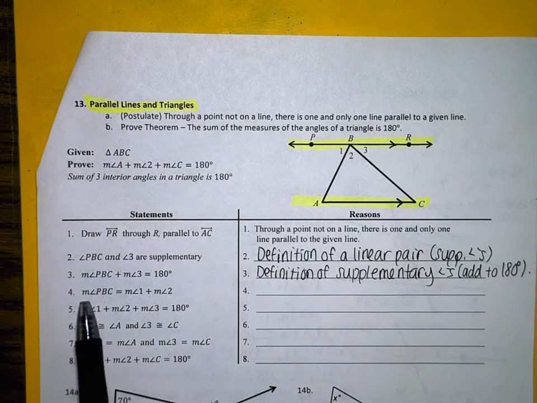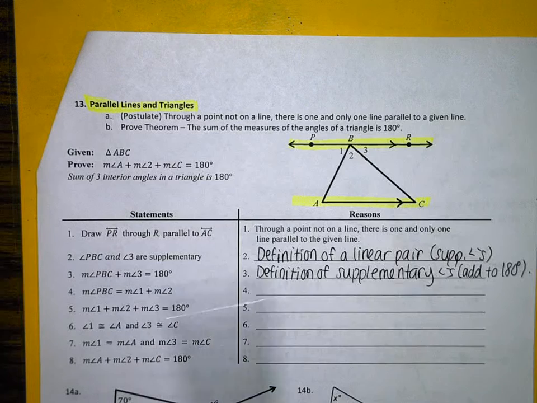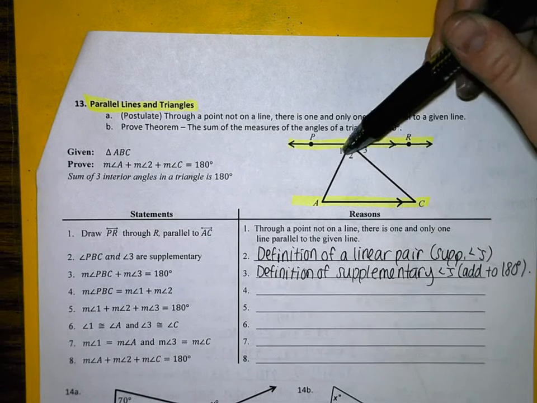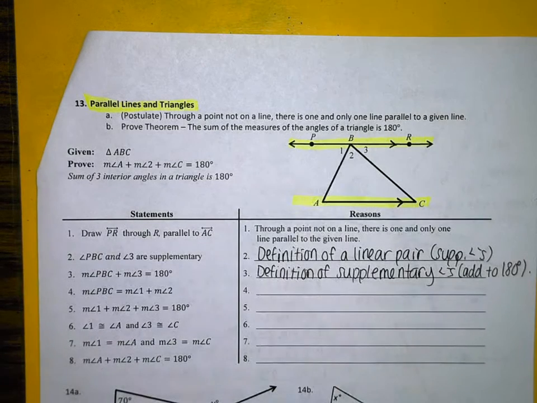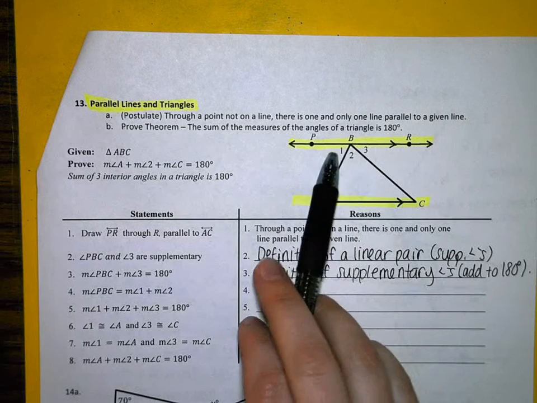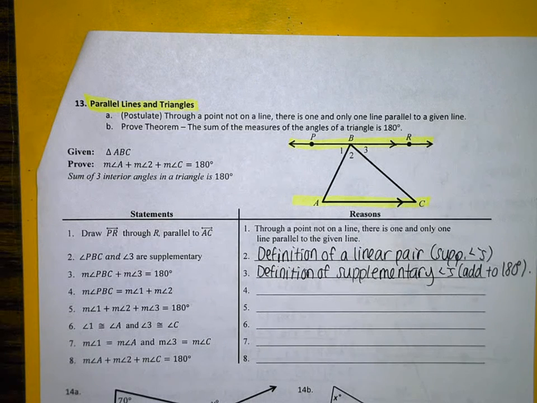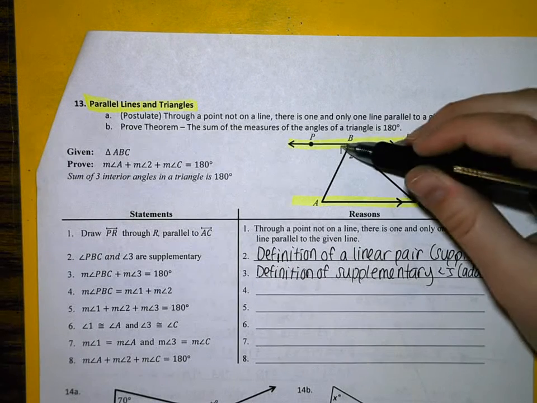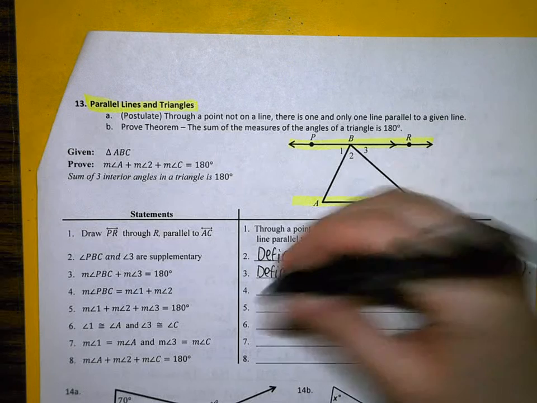Then it mentions that angle PBC is adding 1 and 2 together. Well, we can already see that up here in the diagram, that 1 plus 2 here will equal that entire angle. So this is our angle addition postulate, adding 2 parts to create the whole part.